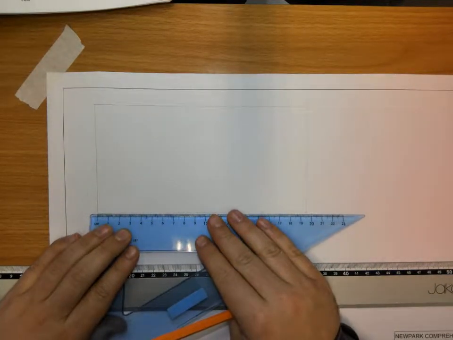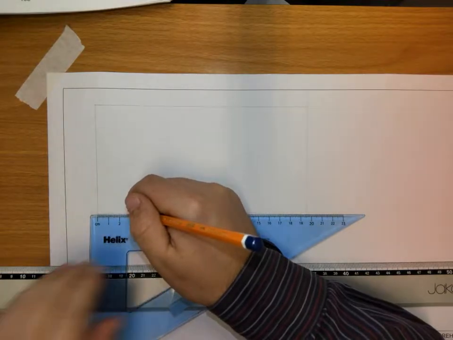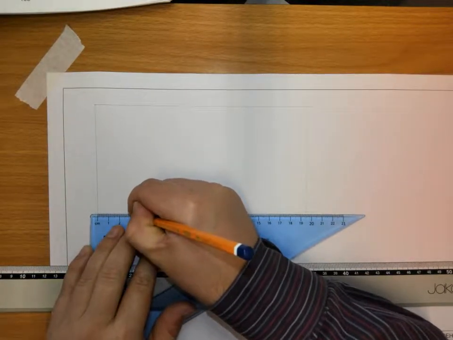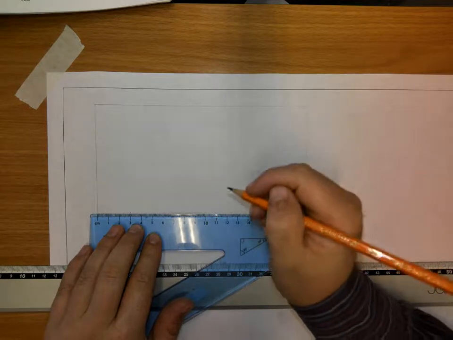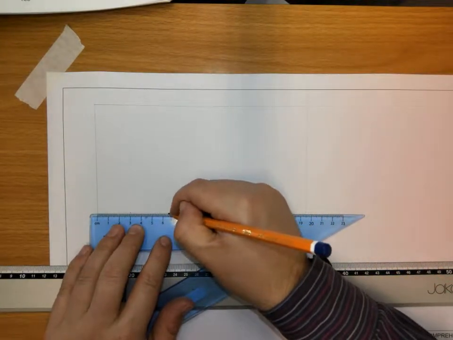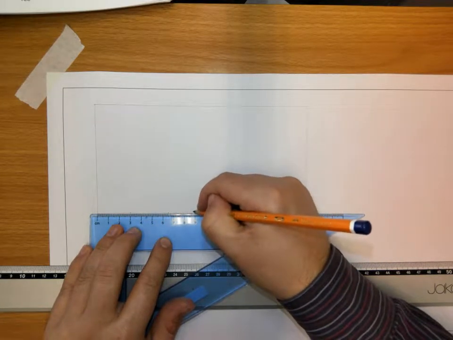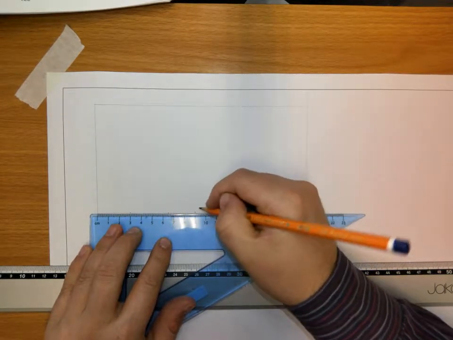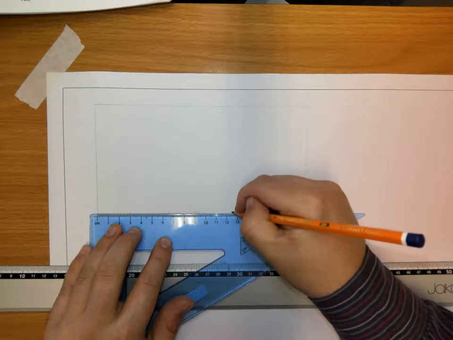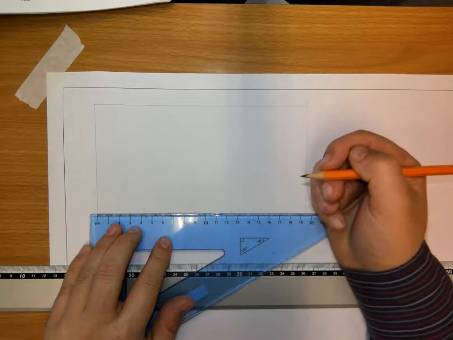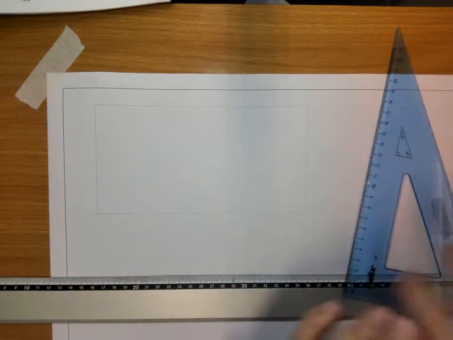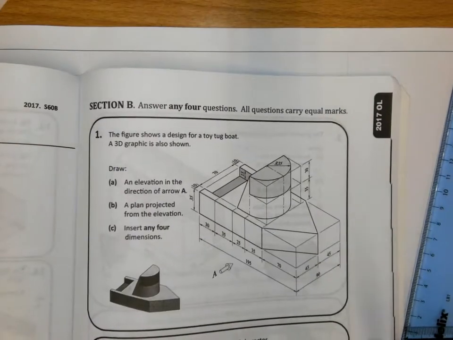Now I'm going to mark in the dimensions. So get into the habit of checking your book here. This is where you need to be able to read these on your own. So I'm going to mark the dimensions in, and you check the book as to what distances they are apart. So they're these set of distances apart.